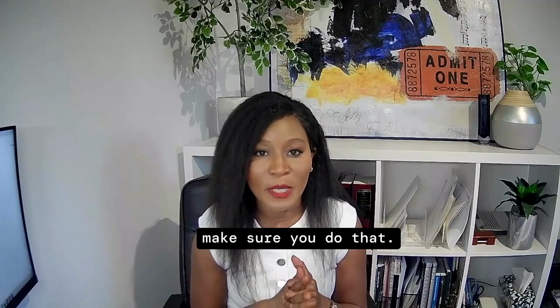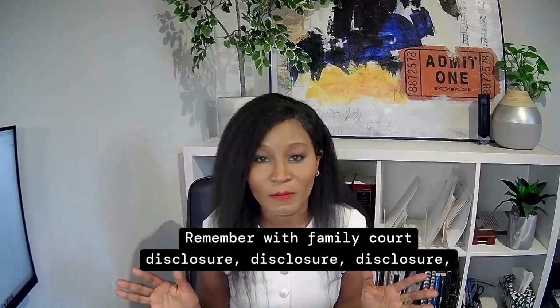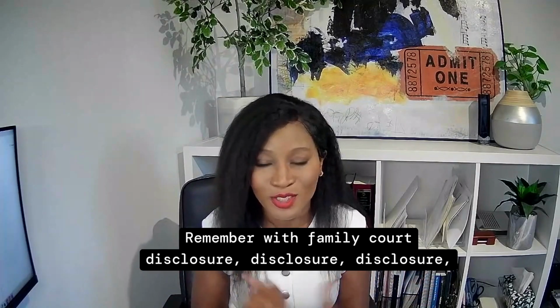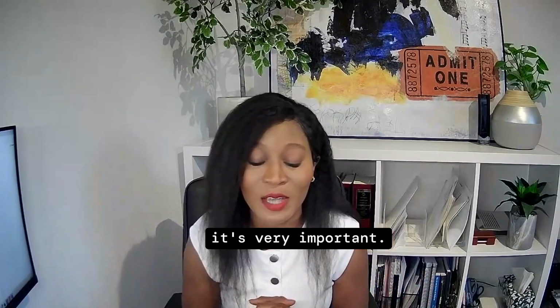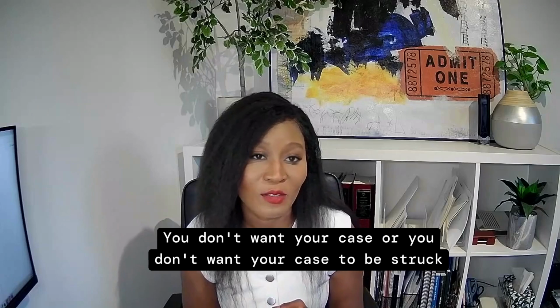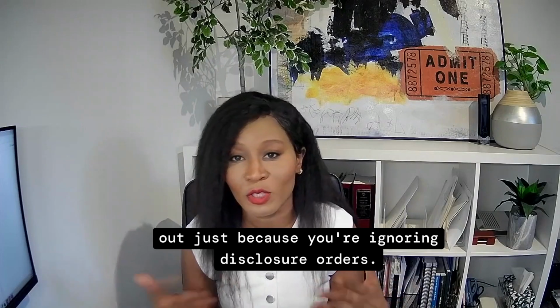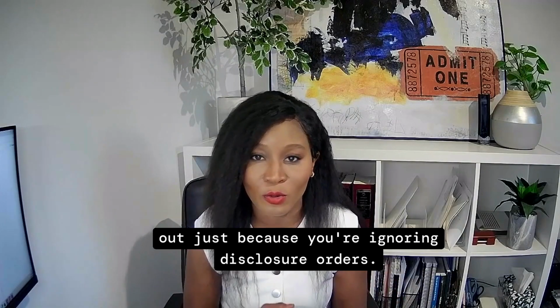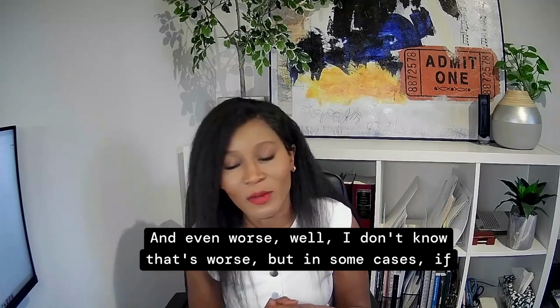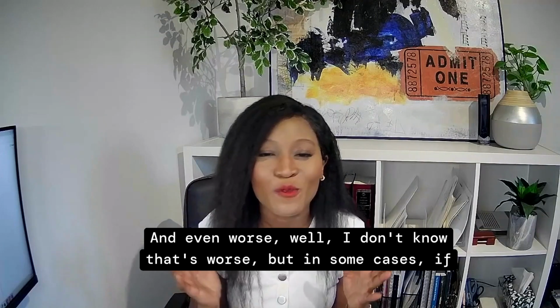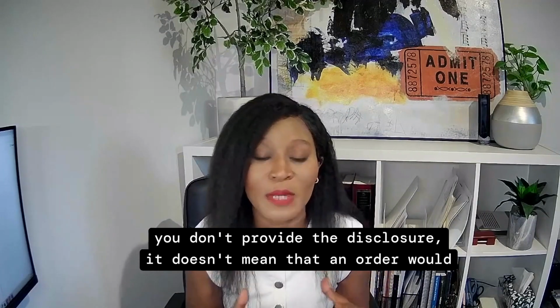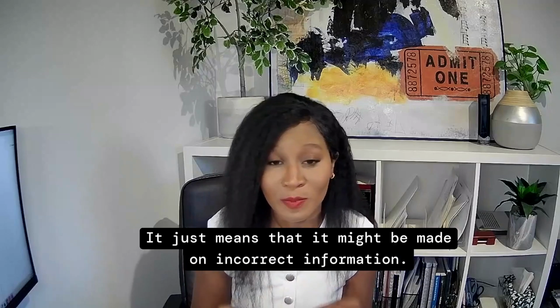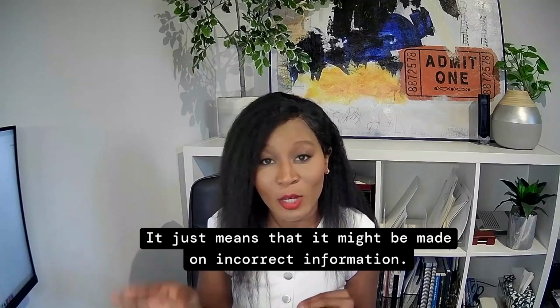So make sure you do that. Remember, with family court, disclosure, disclosure, disclosure, it's very important. You don't want your case to be struck out just because you're ignoring disclosure orders. And even worse, well, no, that's worse, but in some cases, if you don't provide the disclosure, it doesn't mean that an order would not be made, okay?